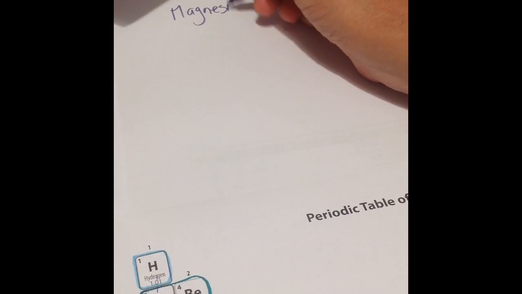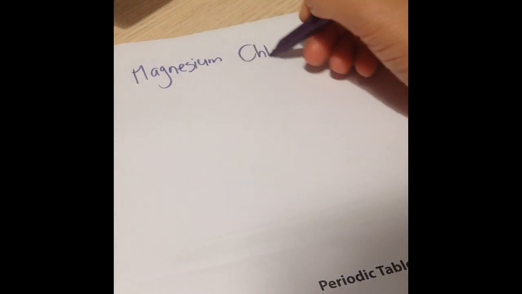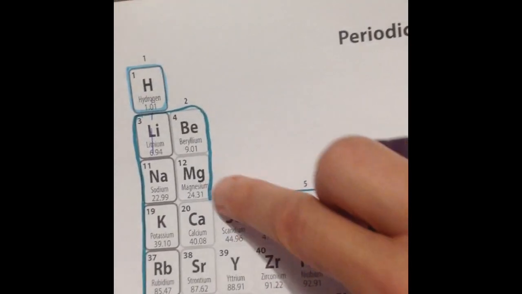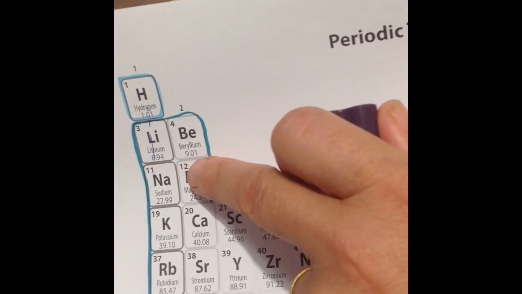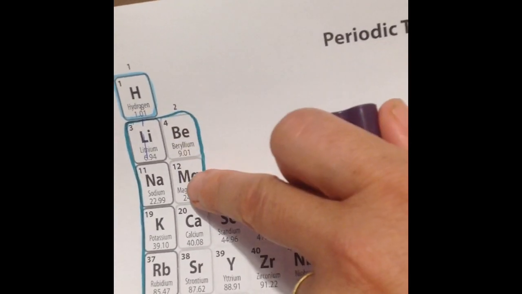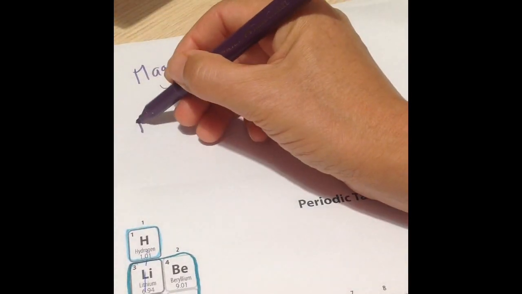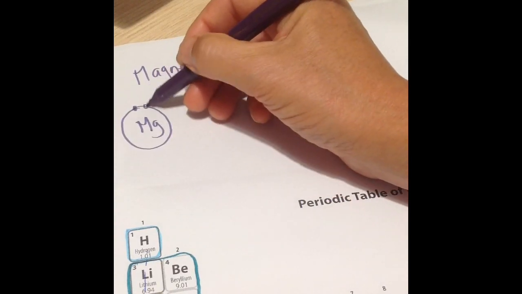Okay, let's have a look at another example. Let's have a look at magnesium chloride. Okay, so magnesium's over here, and it's got an atomic number of 12. So 12 protons, 12 electrons. It's in group 2, so it's got 2 outer shell electrons. So I'm only going to draw the 2 outer shell valency electrons just to make it a little bit quicker.